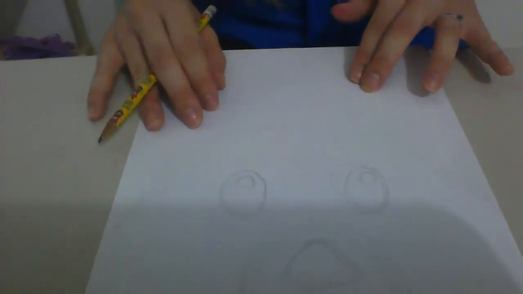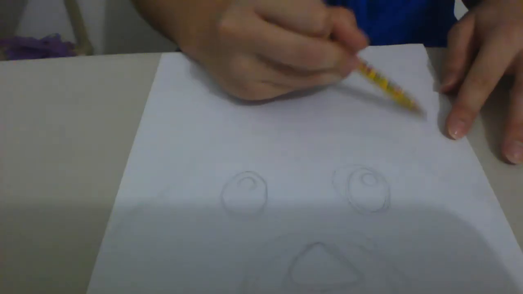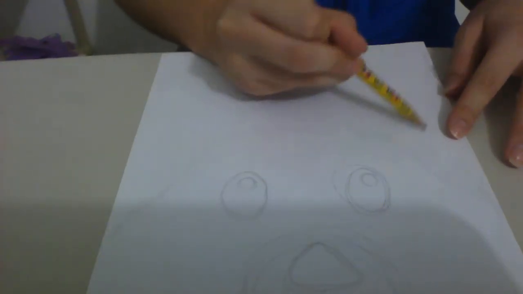And now I'm going to draw the most important part of a bunny, which is the bunny's ears. So I'm going to start right here on the side. I'm going to make my ears go the whole way up to the top of my paper.